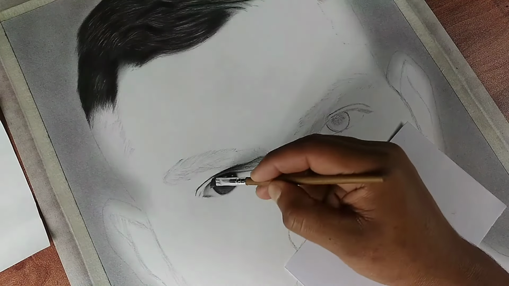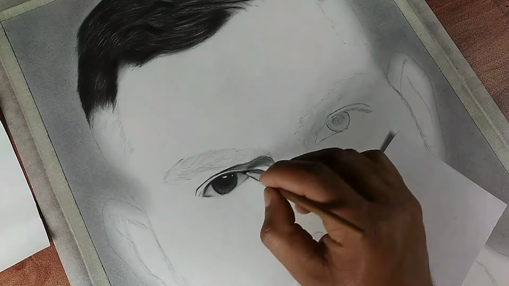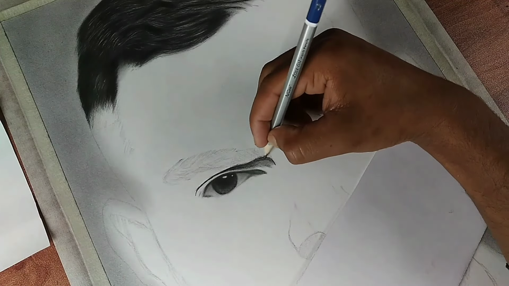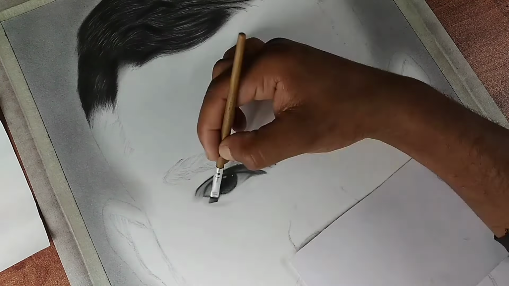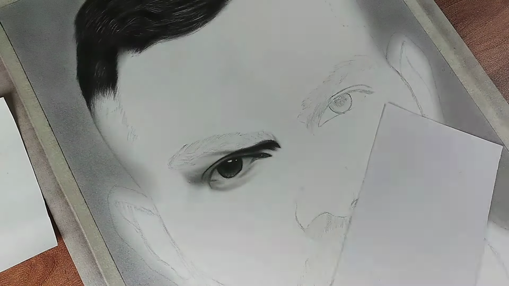Then take your small brush and lightly spread the graphite over the white portion of the eyeball. Now use a darker pencil to create shadow below the eyebrow and blend it properly with your small makeup brush. With this, also refine the shadows on the eyelid to create depth and realism.